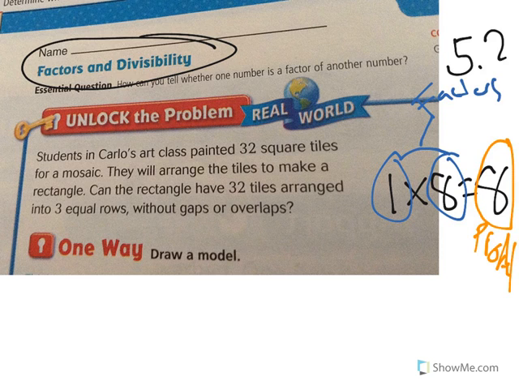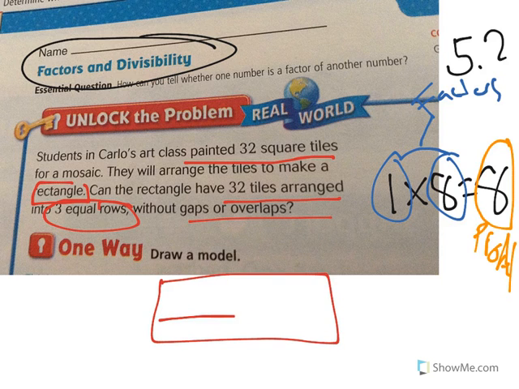Now, students in Carlos art class painted 32 square tiles for a mosaic. They will arrange the tiles to make a rectangle. So they want a rectangle. Can the rectangle have 32 tiles arranged in 3 equal rows without gaps or overlap? So they want this rectangle, and they want us to do 3 rows and see if they can put all 32 in there and if it will work. So really what we're saying is, remember, equal is a good sign that we're going to do what? Yeah, we're going to divide.